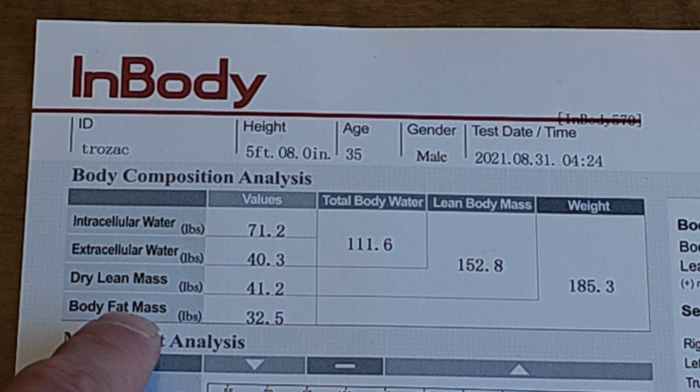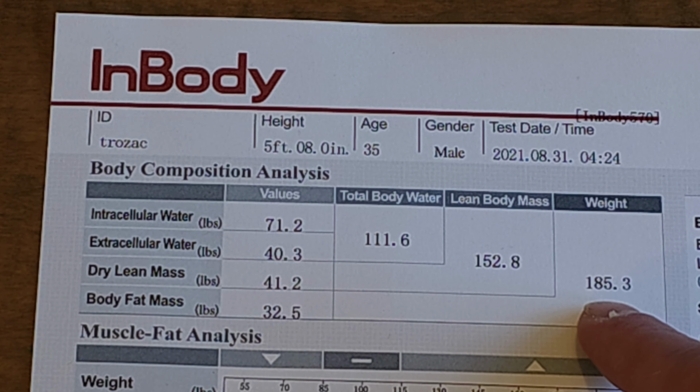This is all done in pounds, assuming that you're doing this in the US. Otherwise, you might be seeing this in kilograms. But so we've got body fat mass. And then if you add body fat mass to the lean body mass, that should total your total weight.